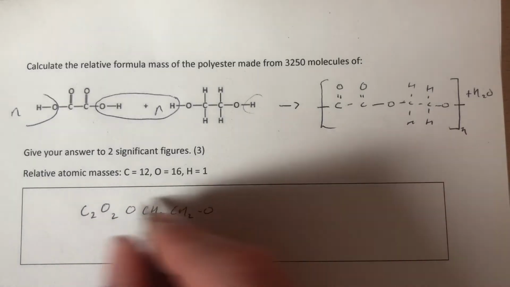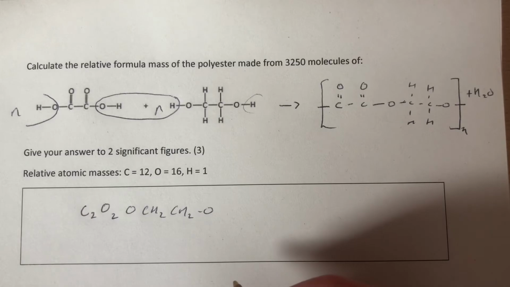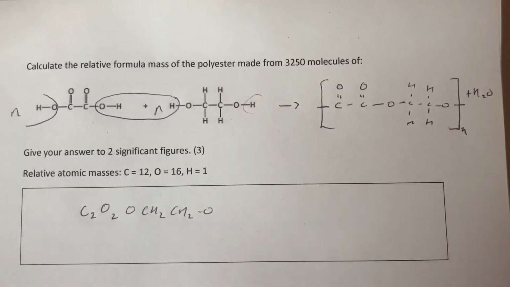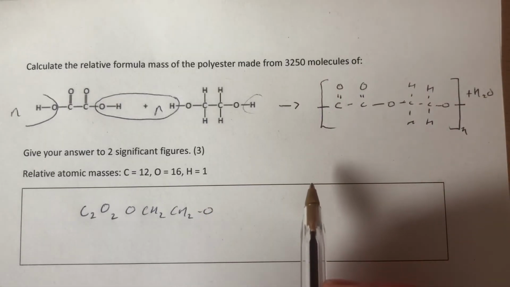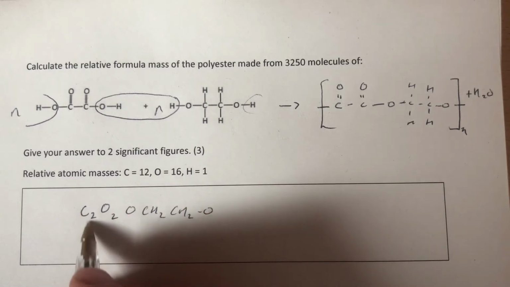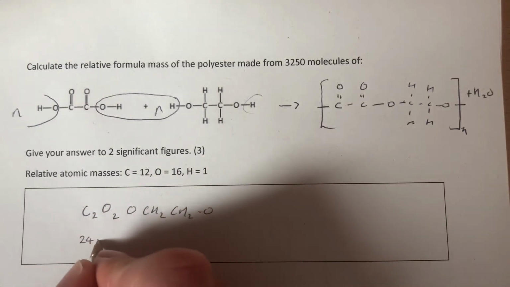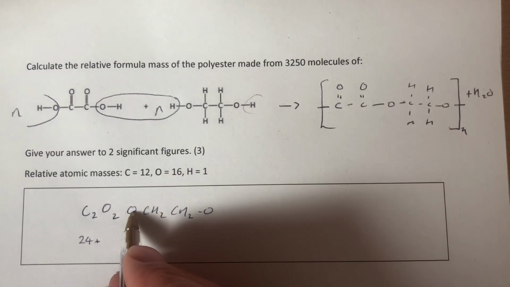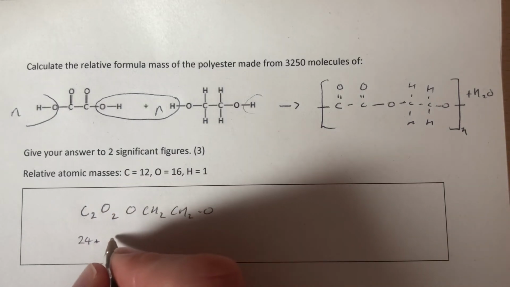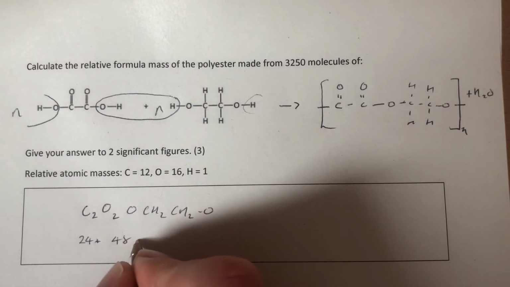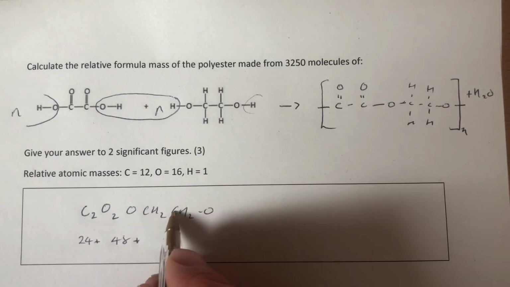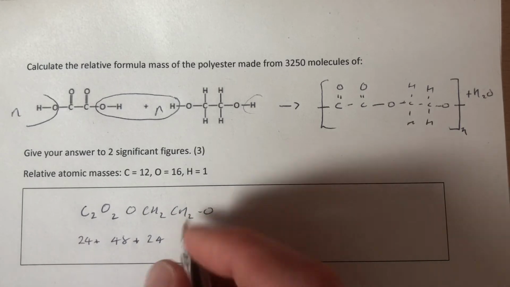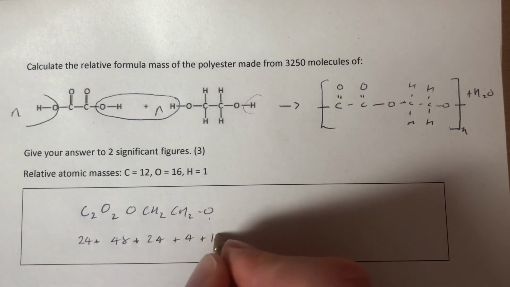And we need to add all those up, and that's going to be the formula mass of one molecule, but then we've obviously got 3,250 of them, so we've got a few more, so we've got to multiply by that number there. Anyway, 1 carbon is 12, so 2 carbons, 24. Oxygen, 1 oxygen is 16, so 2 oxygens, 32. In fact, we've got a 3rd oxygen there, so 3 times oxygen, so 3 times 16 is 48, plus 48. Plus 2 carbons there, well, 1 carbon is 12, so 2 carbons 24, plus the 4 hydrogens plus 4, plus that last oxygen there, 16.